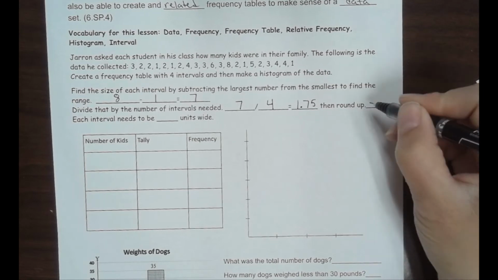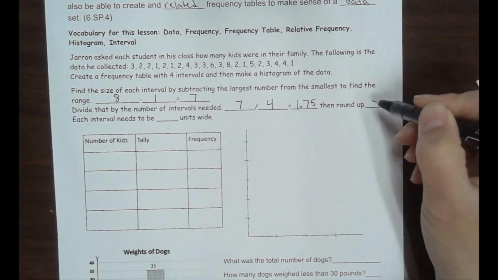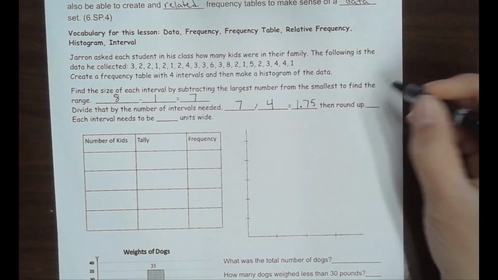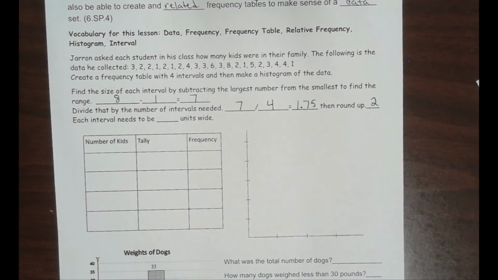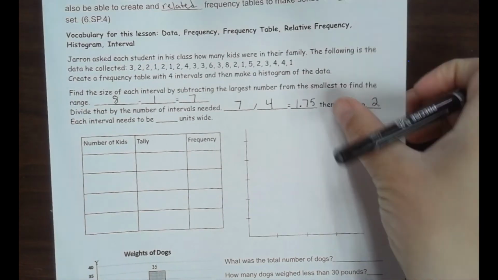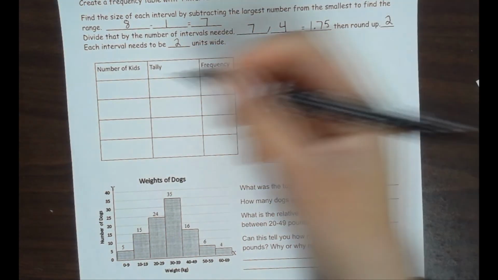And you always round up, even if this is 1.01, you'd still round up or you wouldn't have somewhere to put that last data piece. So this would round up to 2. So in other words, we're going to make each interval 2 units wide. So each interval is going to be 2 units wide.